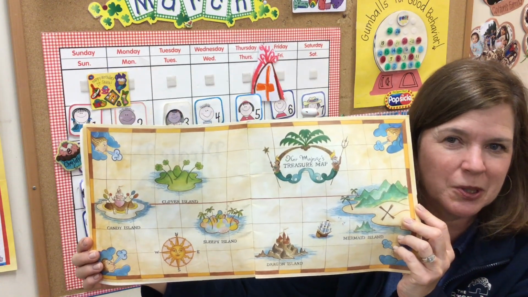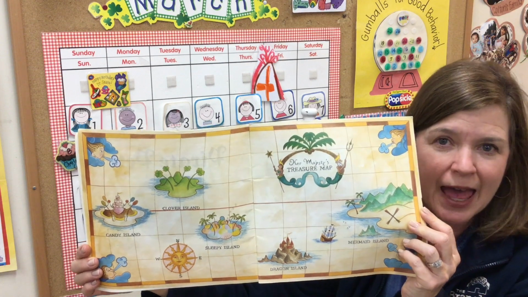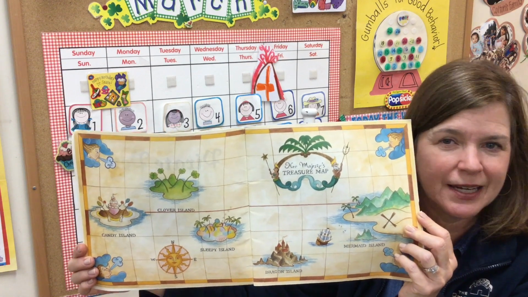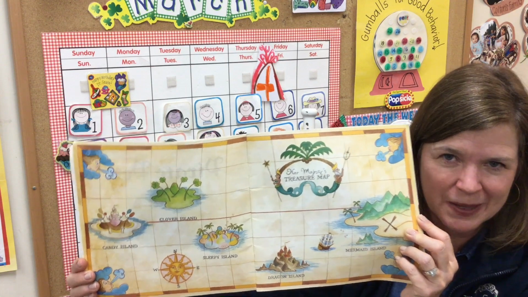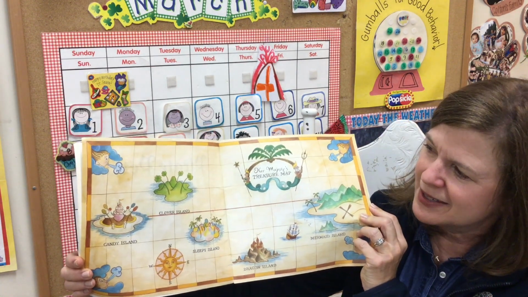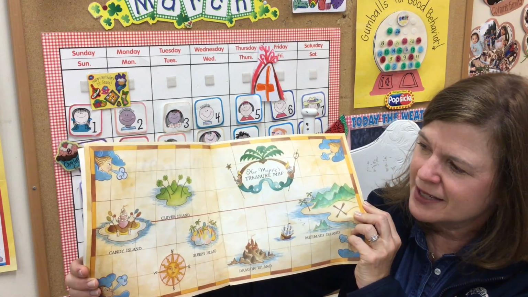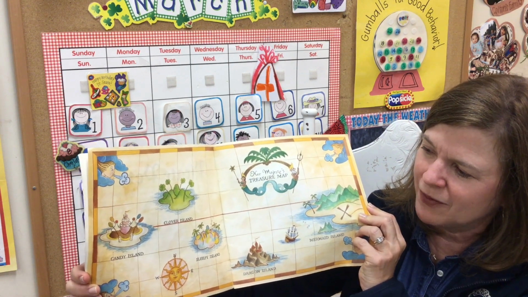Okay, so now this is an activity that you can do at home. Find a paper or a brown bag, tissue, anything. The rattier the better, really, if it's an old treasure map. And be inspired by this. It's really one of my favorite treasure maps of all time.